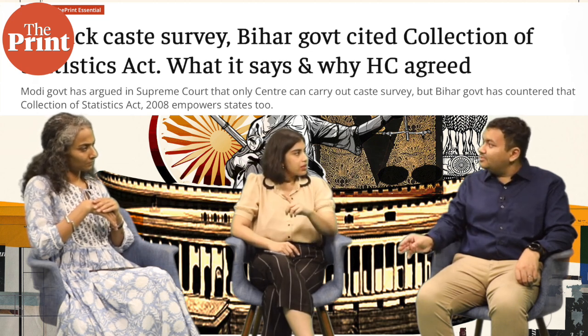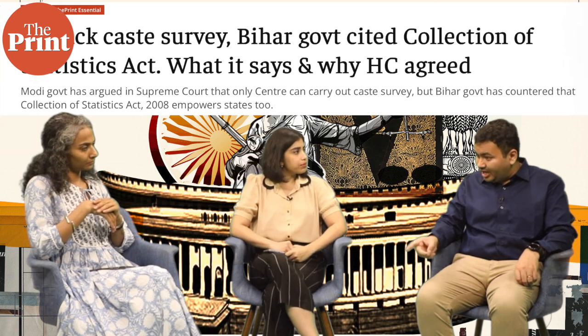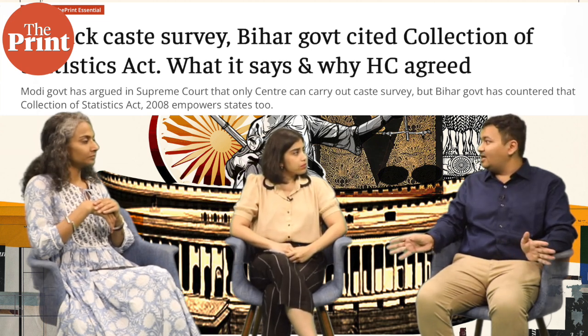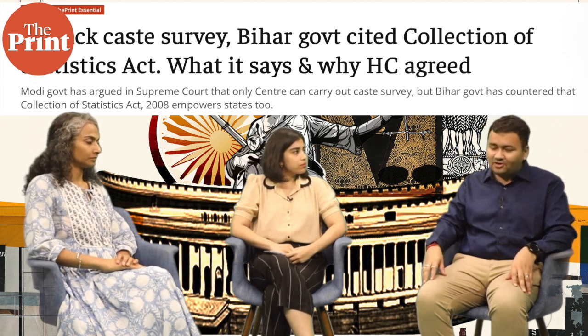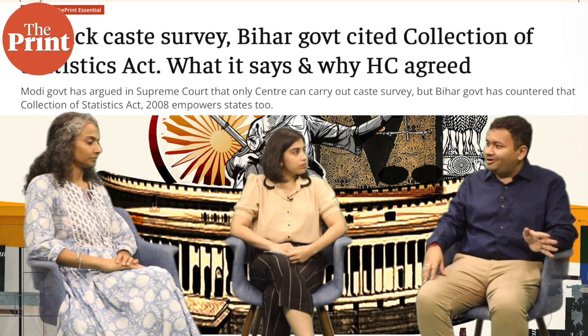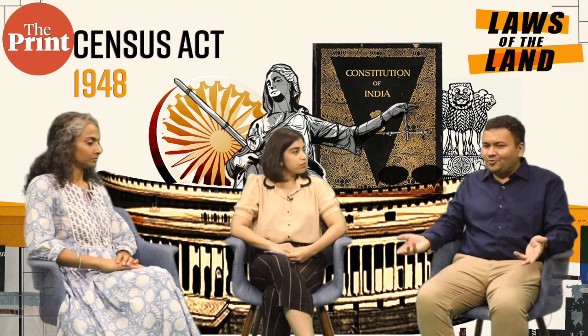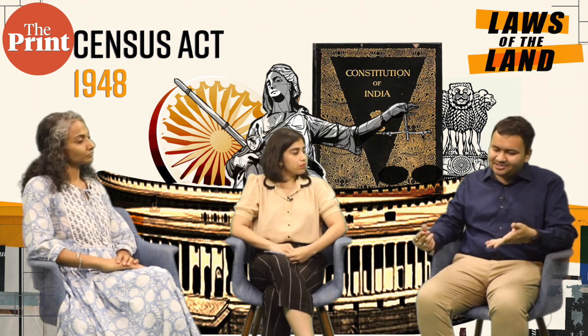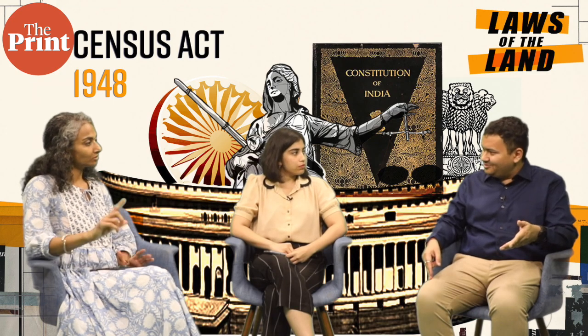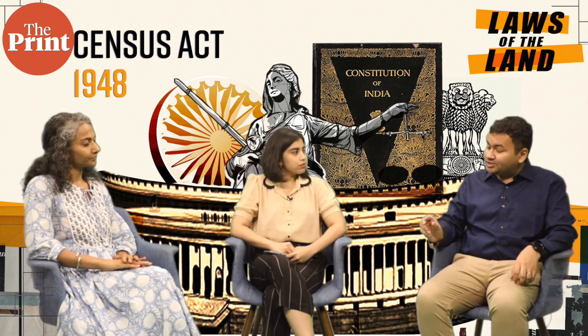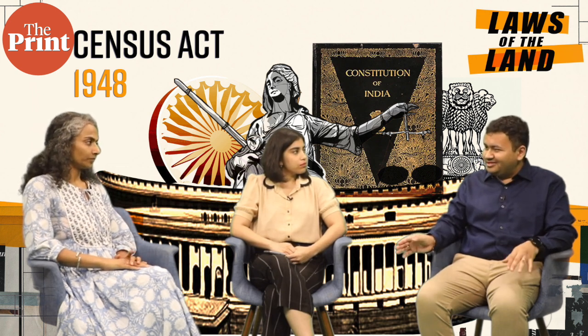And that's the defense that the Bihar government has now taken. The Bihar government says that we are exercising our powers under section 3, read with section 9, of the Collection of Statistics Act of 2008, and therefore we are not strictly carrying out a census but a survey. So, as the petitioners have argued, with a mere change in nomenclature, the state is trying to do something which it was not permitted to do under the Census Act, because if you look at the questionnaires, they are almost similar.